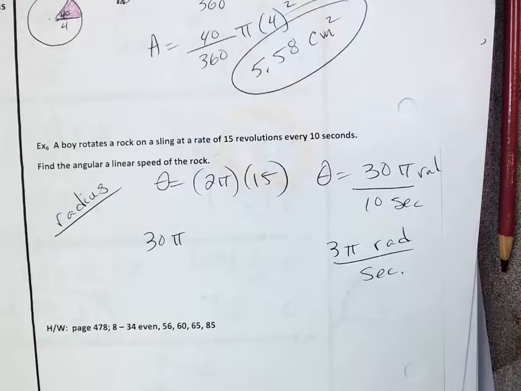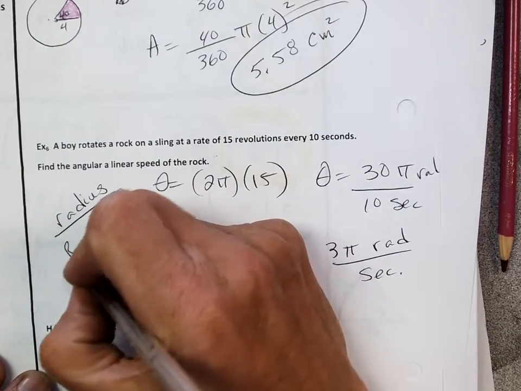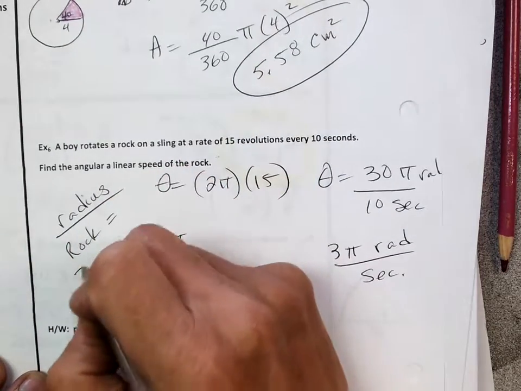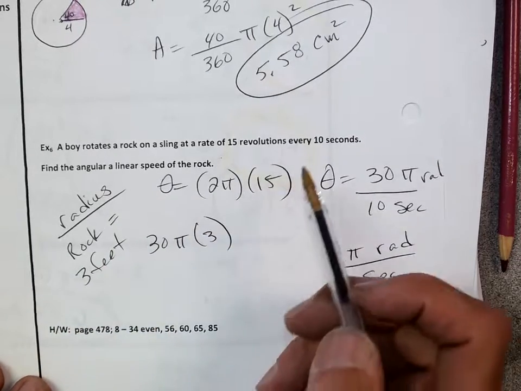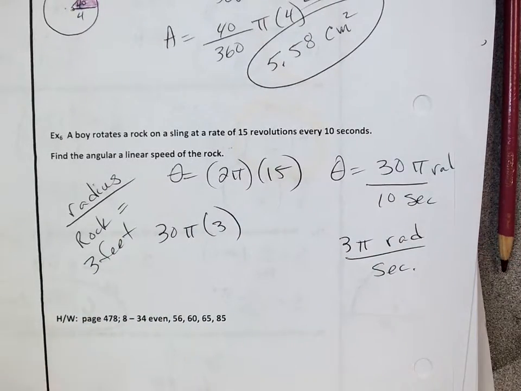What do you guys think? Want to do it in feet? Let's do it in feet. So, David, how big? Maybe 2, 3 feet? Let's give it 3 feet, because that rock's going to go even faster. So let's say the rock radius is 3 feet. So times 3, because that would be the total circumference. It's going to go around 30 pi times.